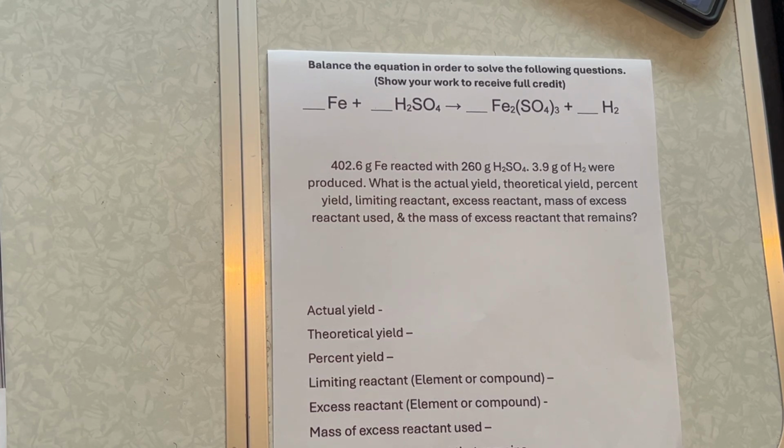Show your work to receive full credit. So we have iron, sulfuric acid, iron sulfate, and hydrogen gas. So we have to balance this first before we can solve the question.